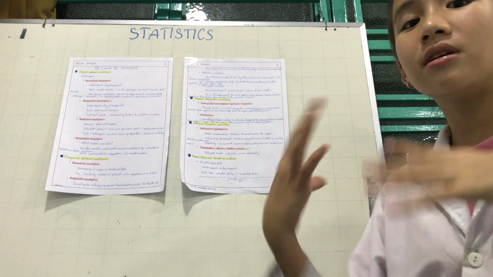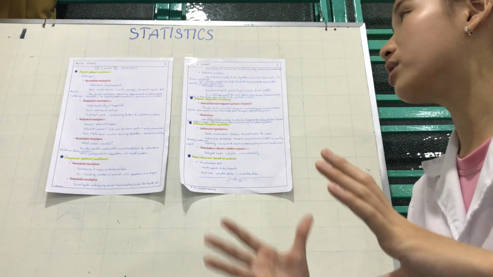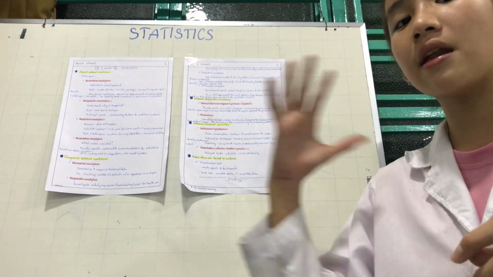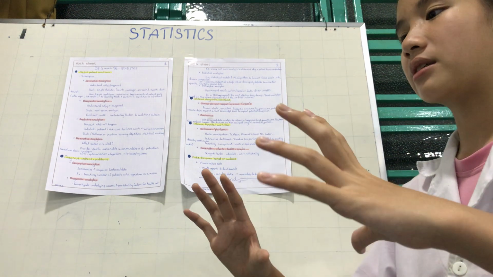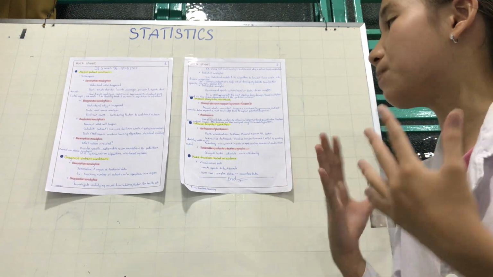So this technology, these platforms and software will be able to process all that information and help us with the decision-making process.